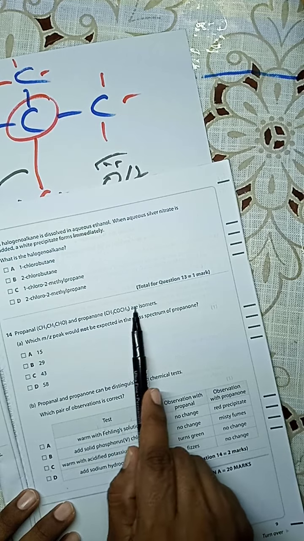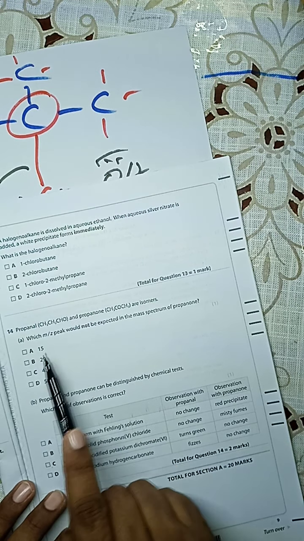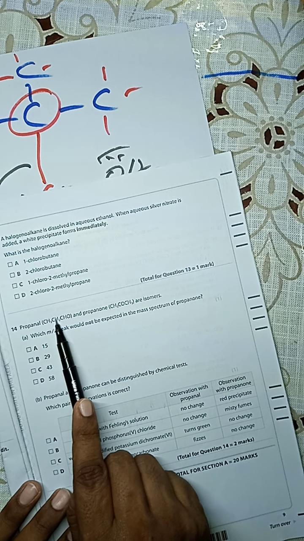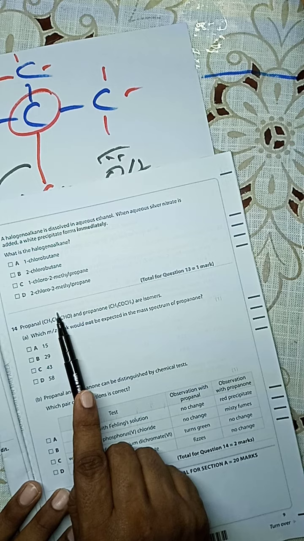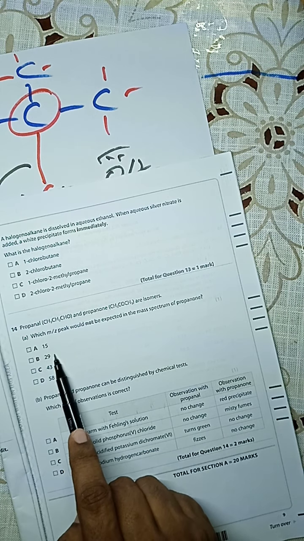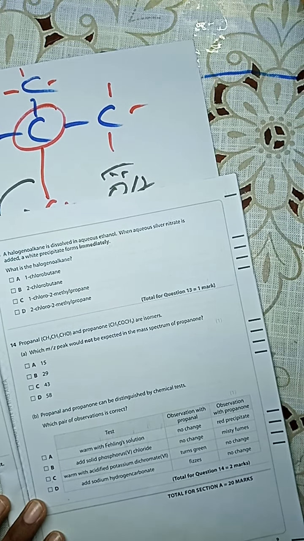There are 3 CH3 groups here, so 15 is possible. 29: the aldehyde can lose CH3CH2+, that is at 29, or CHO+, both are 29.